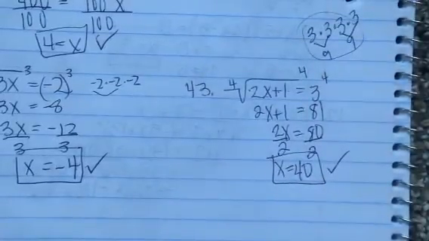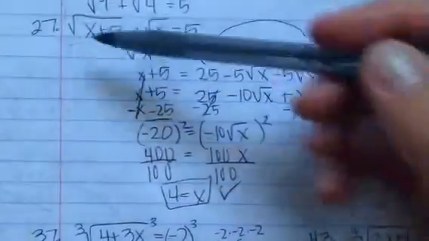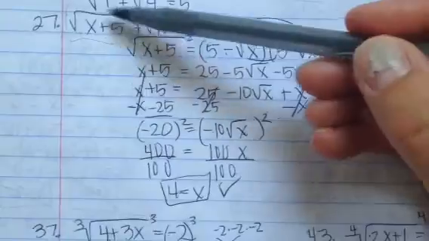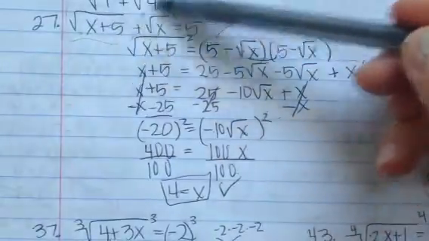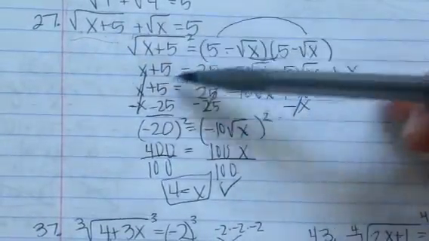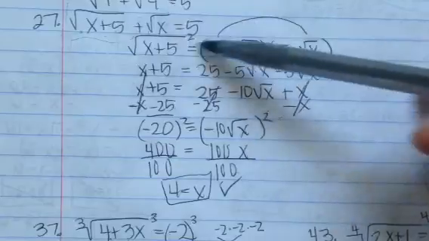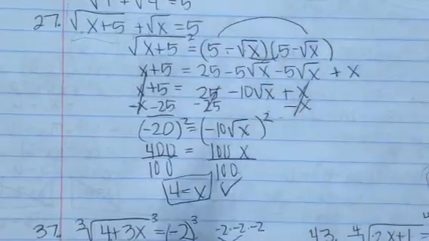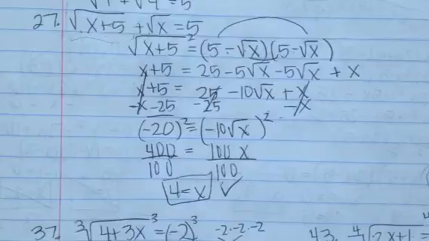Okay, let me know if you have any more questions. These are kind of intense, but the biggest thing that you just need to remember is, if there's more than one thing underneath the radical, get that alone and move everything else to the other side. And then you're going to have to FOIL that right side. So foiling can be kind of tricky, so let me know if you need some help on that.